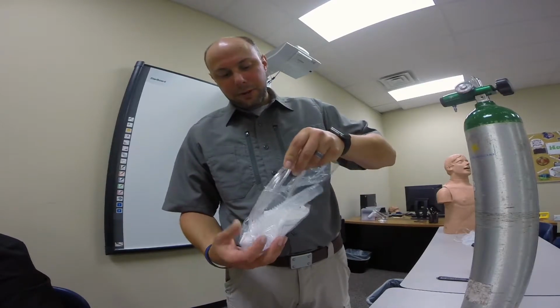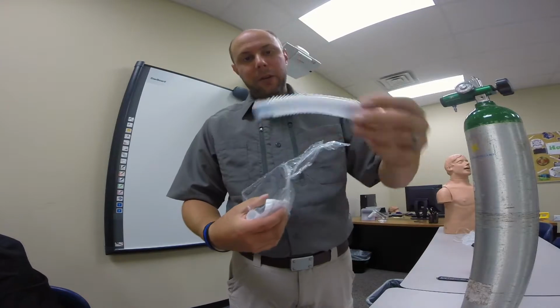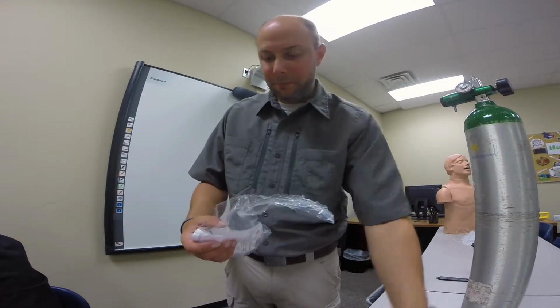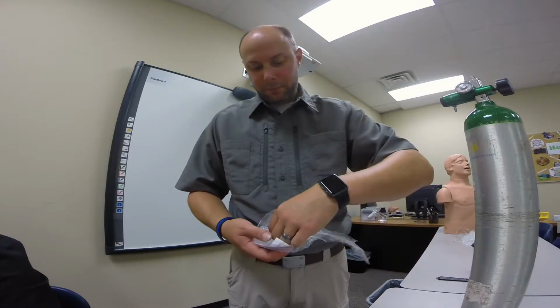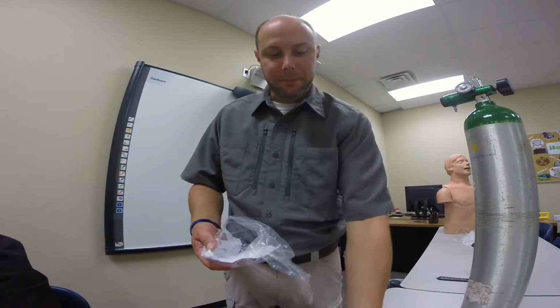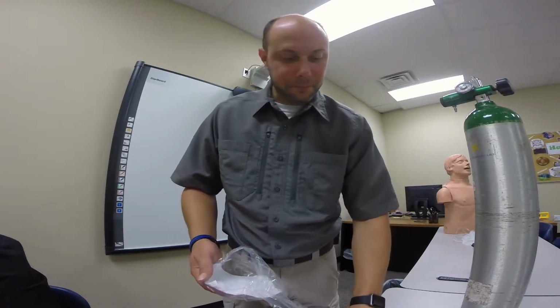You're going to have your oxygen tubing, your extension tubing, the T, your mouthpiece, and the reservoir. So before we can administer it, we need to make sure that we're assembling it.